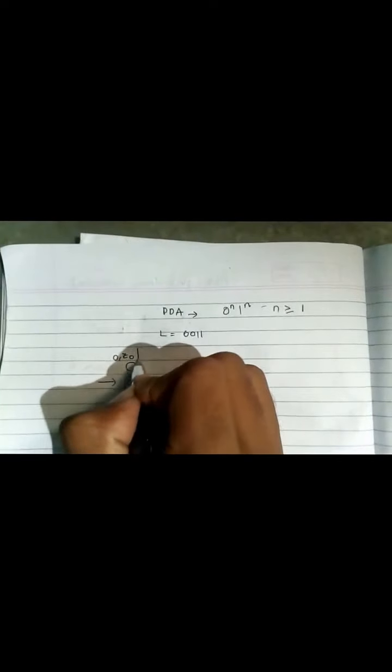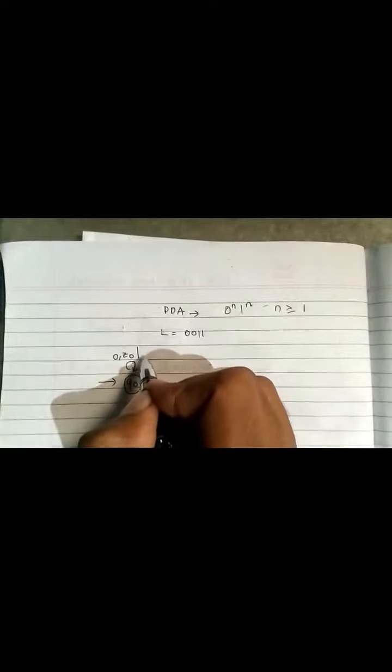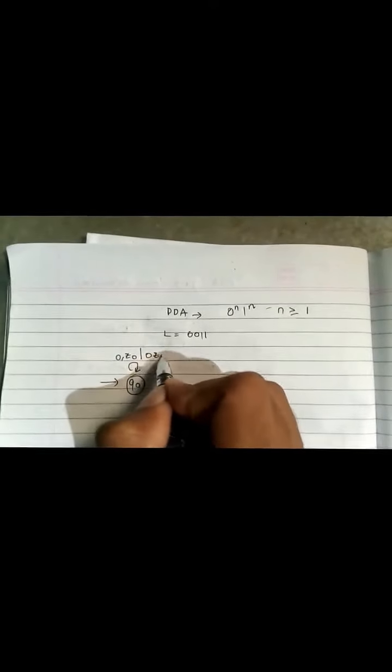In Q0, we find the first input symbol 0, and our top of the stack is Z0. We will simply push it onto the stack. Now we again got our next input symbol as 0, so it will be in the same loop, and the top of the stack is Z0. Now our top of the stack is 0, so we write 0, and we will simply push it onto the stack, and now our top of the stack will be 0.